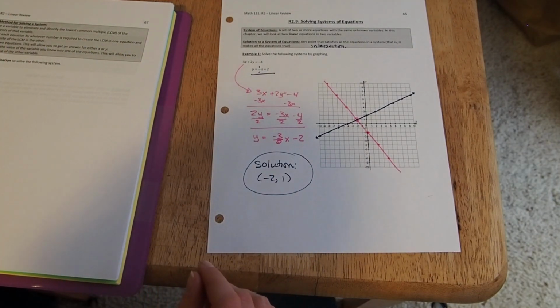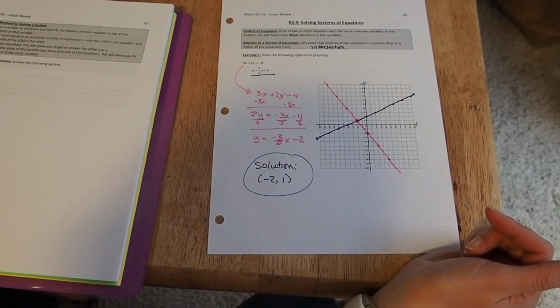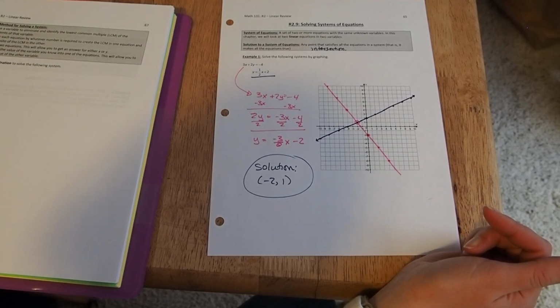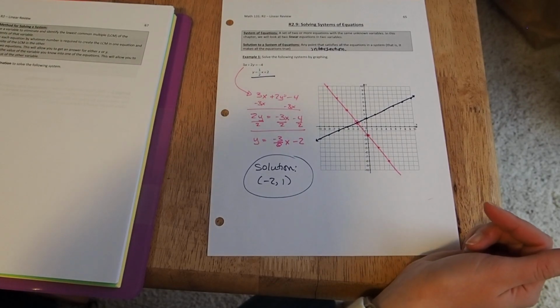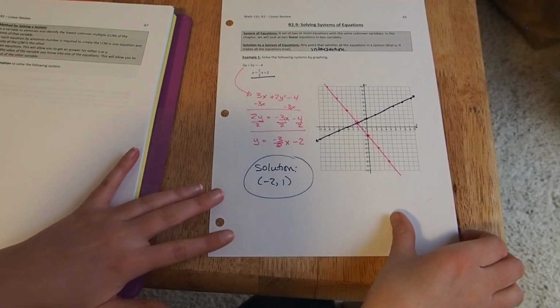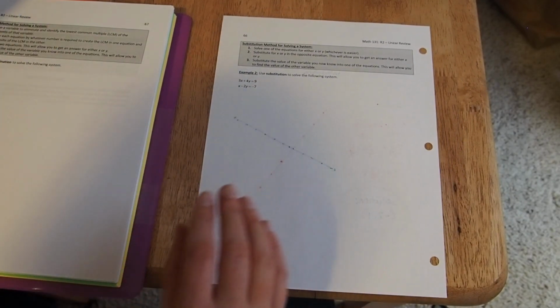Unfortunately, there are a few problems with it. One, if your graph isn't precise, you might not get to the true intersection. Or two, if it doesn't intersect at a whole numbered ordered pair, it might be very hard to estimate a solution by graphing. So we have two other techniques that we're going to see in the next 2 pages. Again, this is a review, so you've probably already seen them at some point. We're just refreshing our minds here.